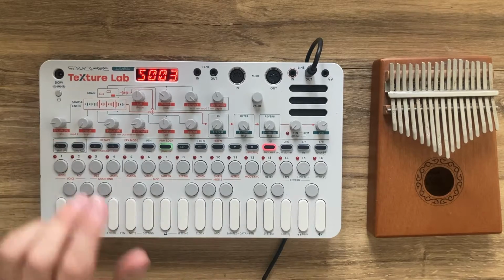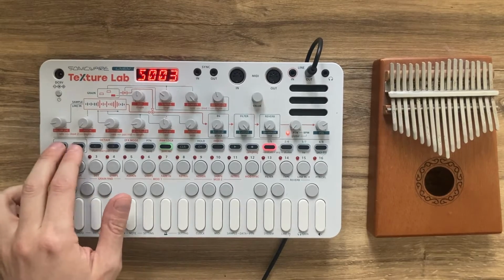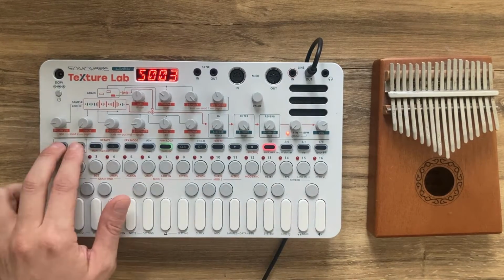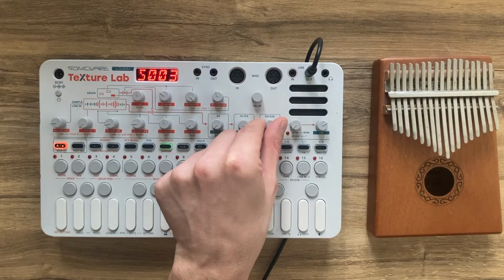And now here's what I'm going to do with it. I'm just going to completely neutralize it. The thing to keep in mind here is that by default, if you're in an empty pattern, which I am right now, the Texture Lab is going to apply a little bit of reverb and shimmer to your sample.